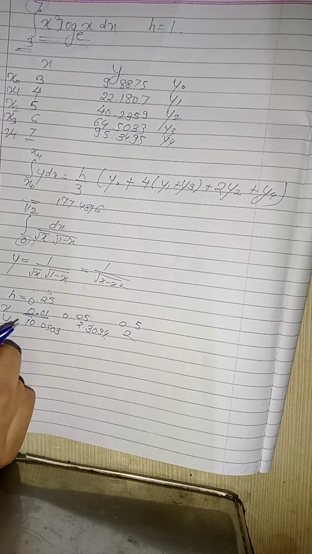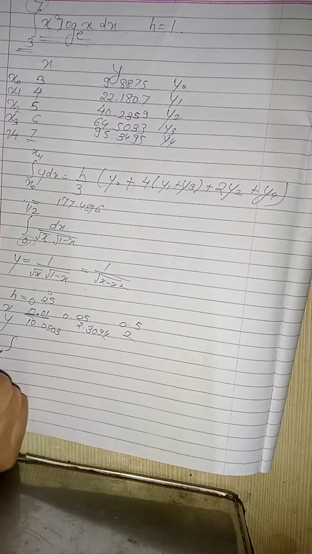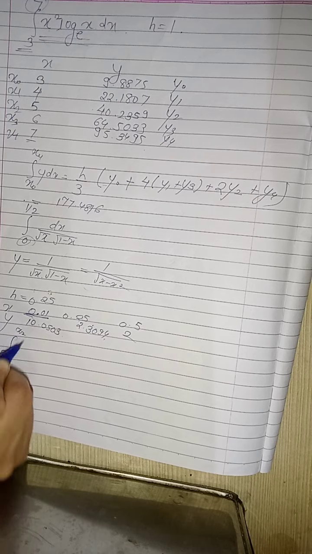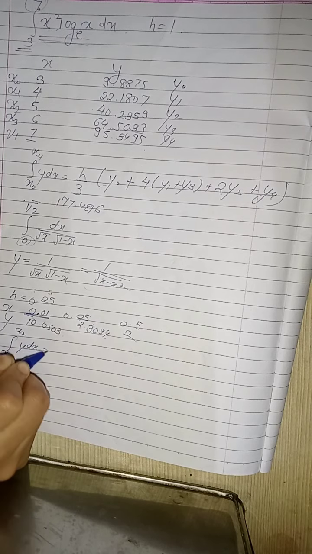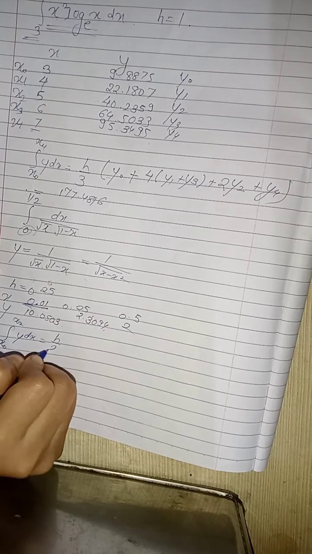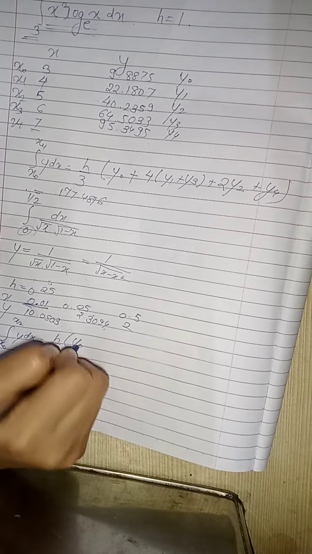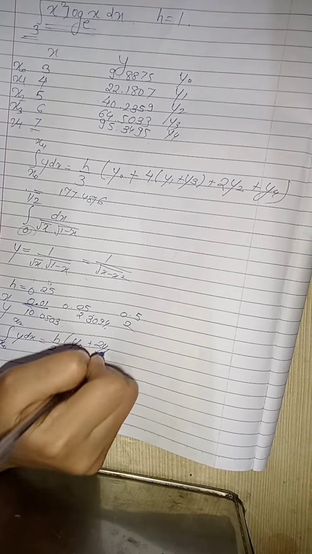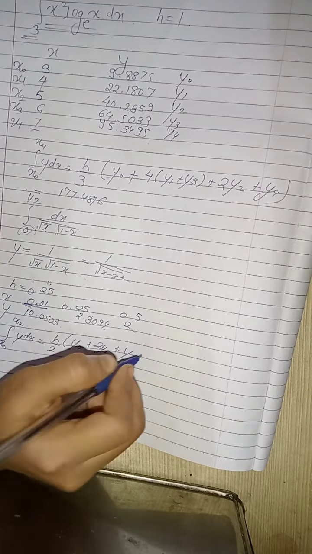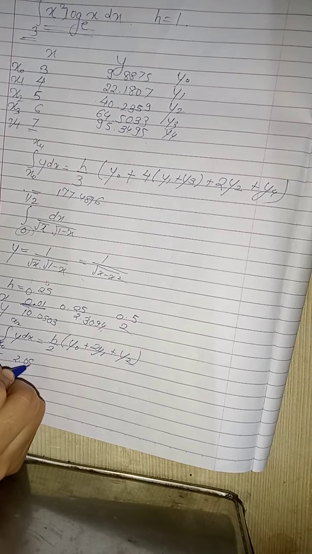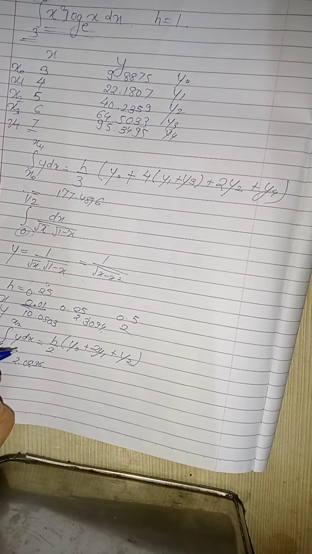In the trapezoidal rule, we have the integral from x0 to x2 of y dx equals h upon 2 times y0 plus 2y1 plus y2. So this will be equal to 2.0836, at x equals 0.01.